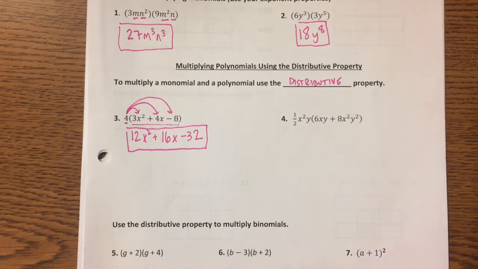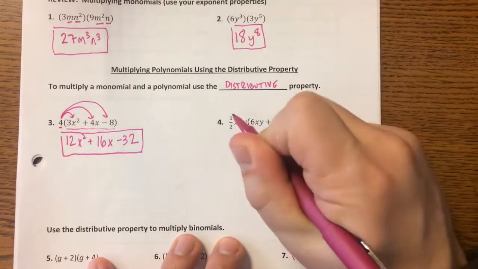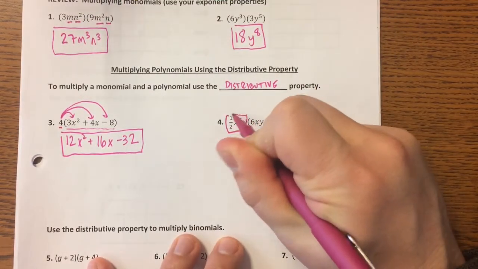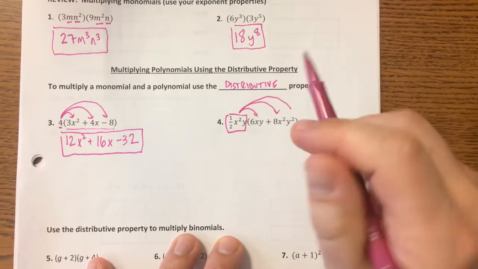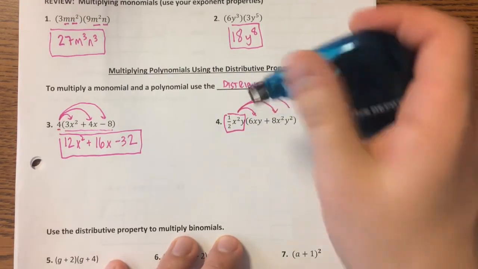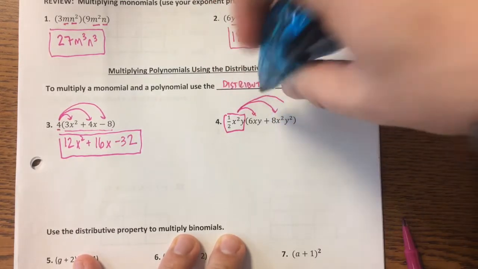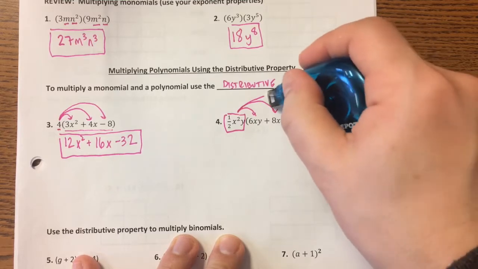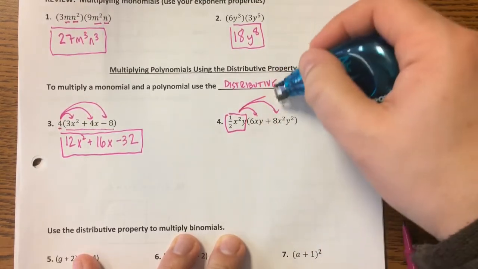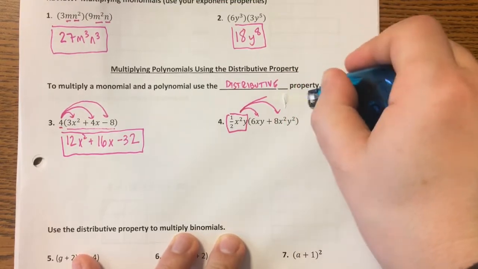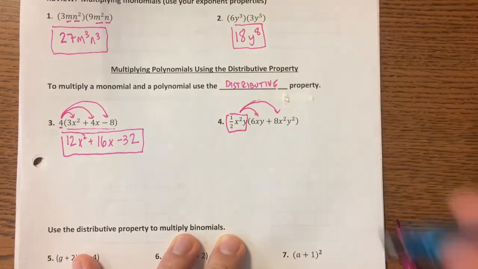So number 4 is very similar. We're going to distribute, but we're distributing this whole term. So we just want to be careful as we multiply. Oh, looks like there's only 2 terms in that next one. So let's erase that. Wow, that's the ugliest whiteout job I think I've ever done. Okay.